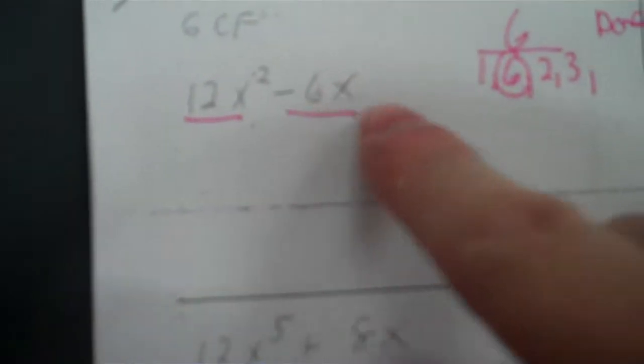okay? Now here's what I do. I run what's called a divisibility test. I look at my largest number from the list and I'm going to try to divide both of these by 6. So I take 12 divided by 6, that's 2, that works. Now I take 6 divided by 6, that's 1, that works. Since I didn't get a decimal, that is my greatest common factor, okay? So 6x.